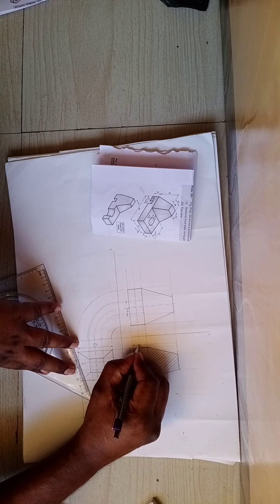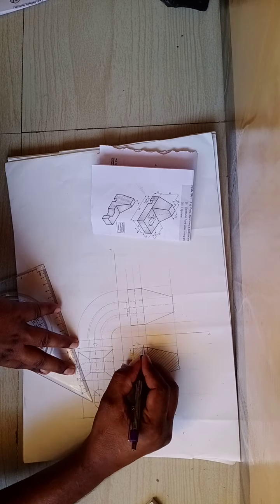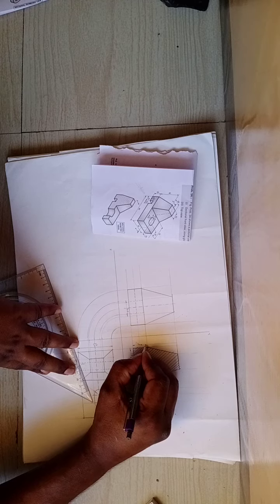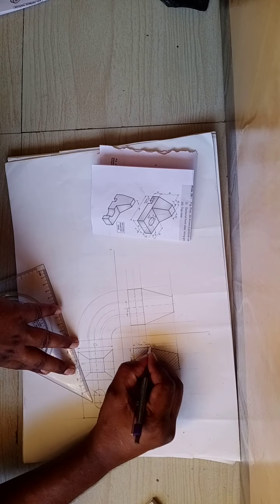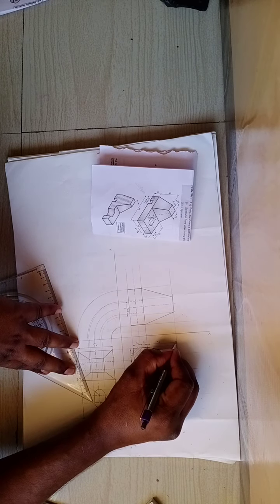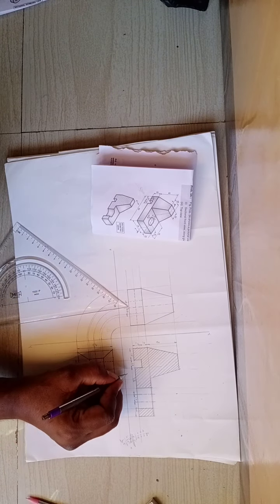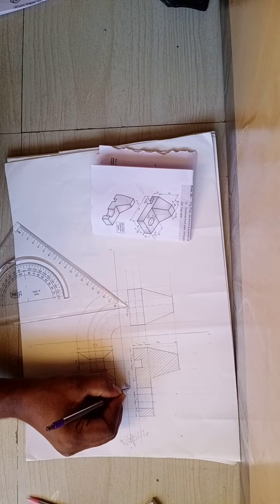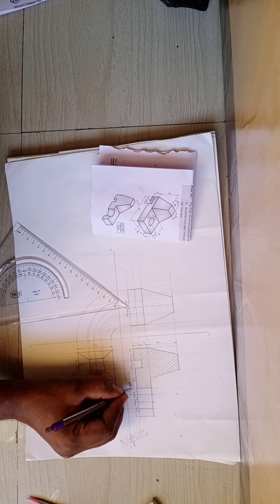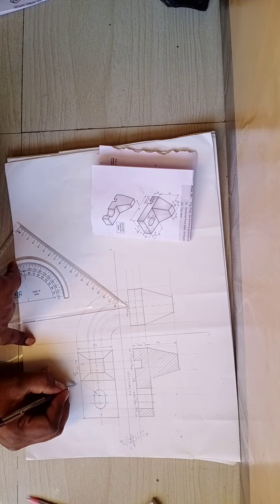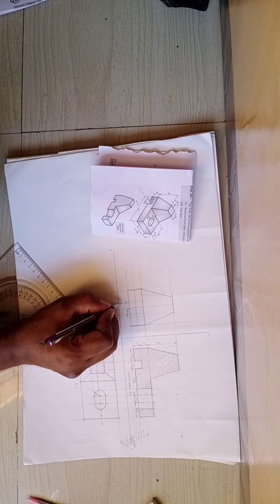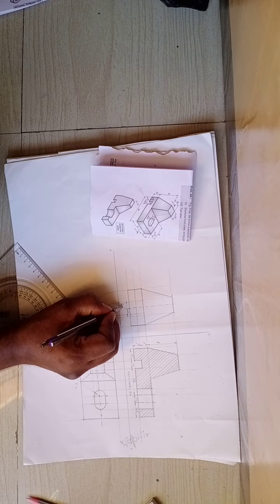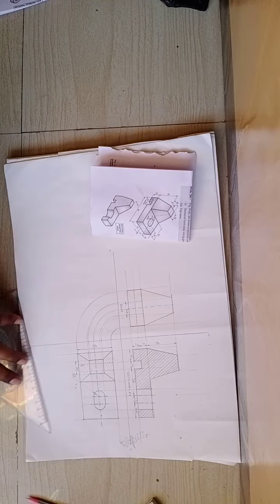This tunnel distance is given as 10, and the remaining is again 10, and above it is 40. Okay, so you can write that it is a sectional front view, then this is the top view, and this is your right hand side view. Okay, thank you, thanks for watching.